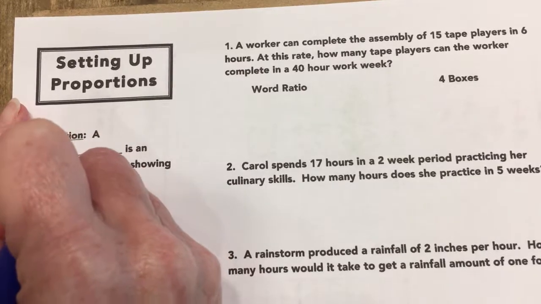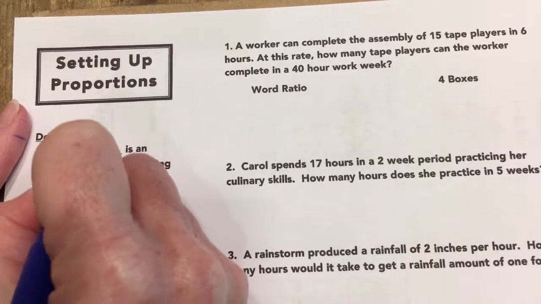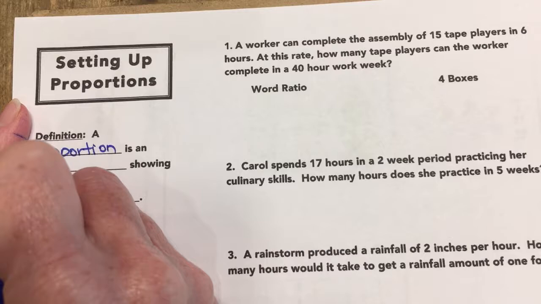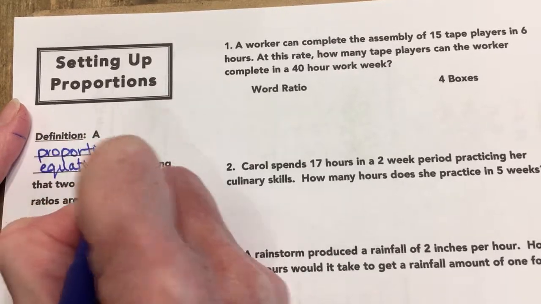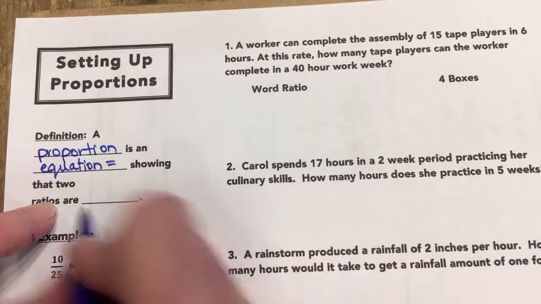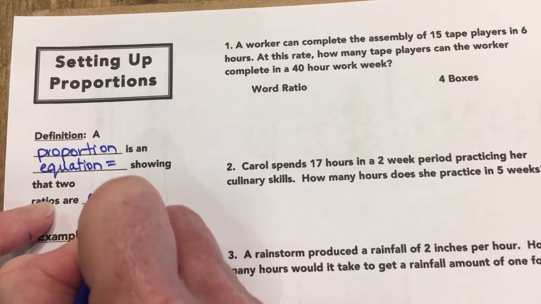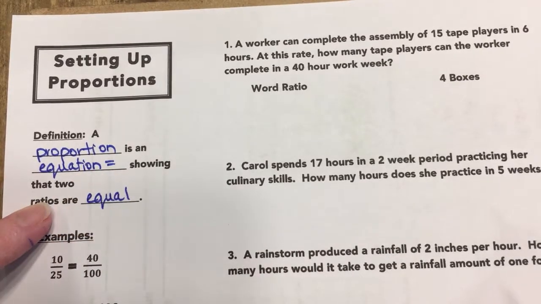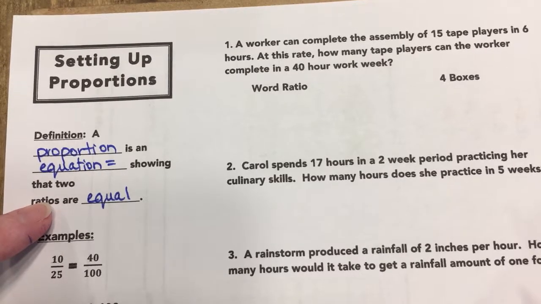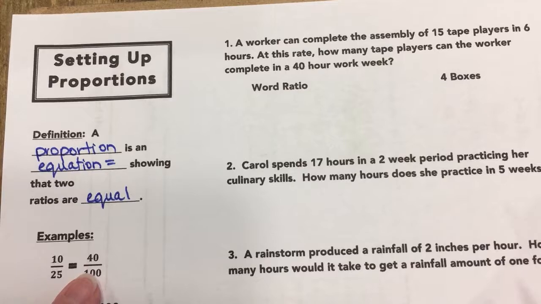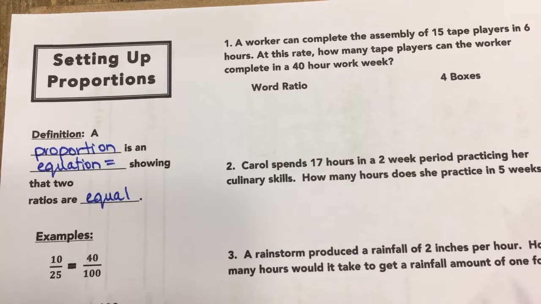A proportion is actually an equation, and remember equations always have equal signs. Equations showing that two ratios are equal. All right, so we just talked about ratios. Ratios are just a way to compare two numbers. So when you have two ratios that are equal, here's an example, and that's known as a proportion.